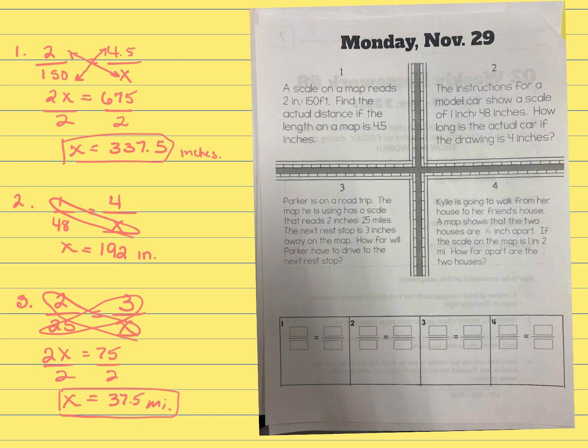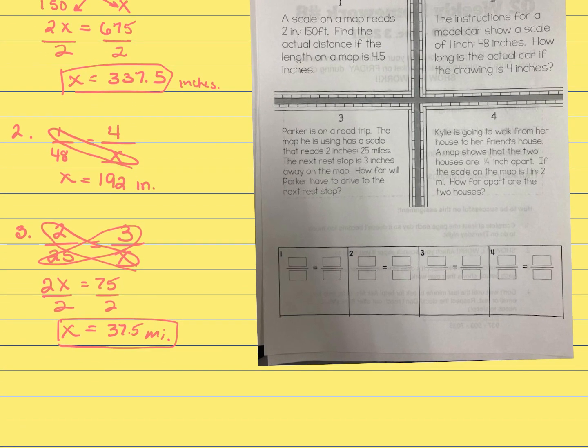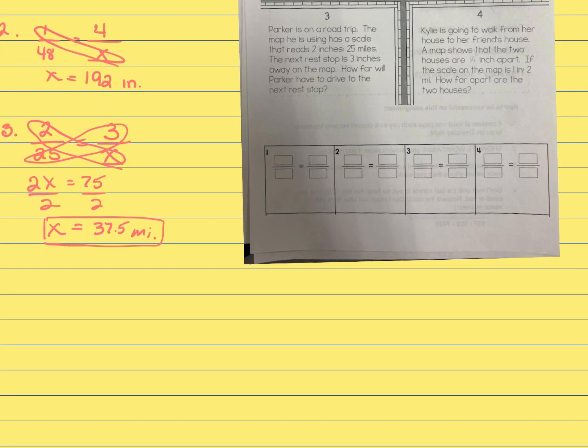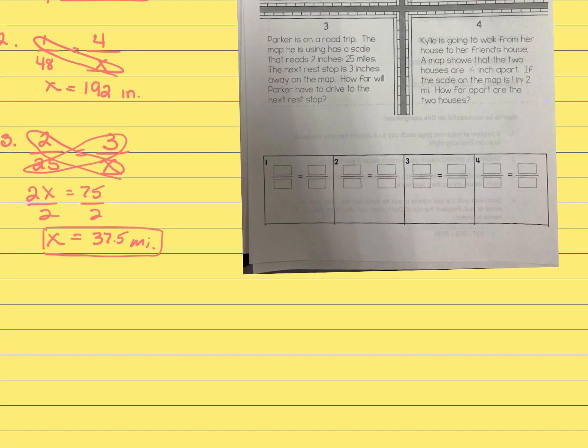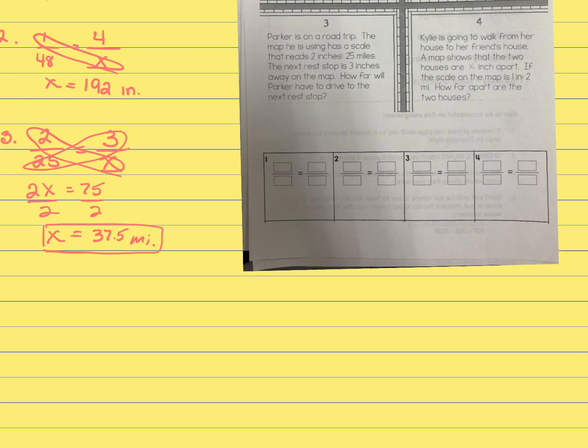All of these are like that. This is all they are. Let's do number 4. Kylie is going for a walk from her house to her friend's house. A map shows that 2 inches are 1/4 inch apart. If the scale on the map is 1 to 2, how far apart are the two houses?